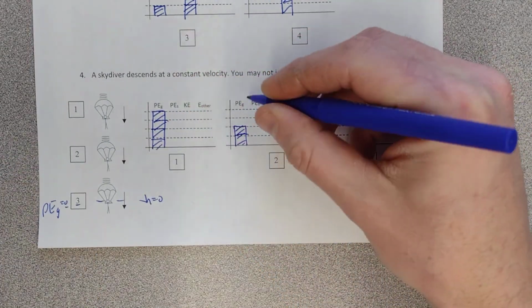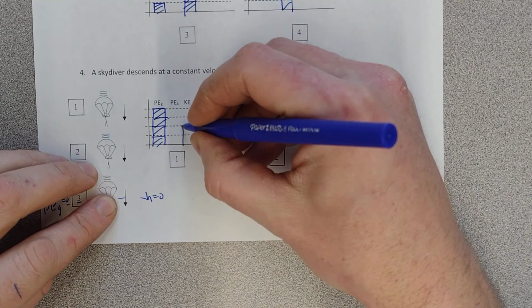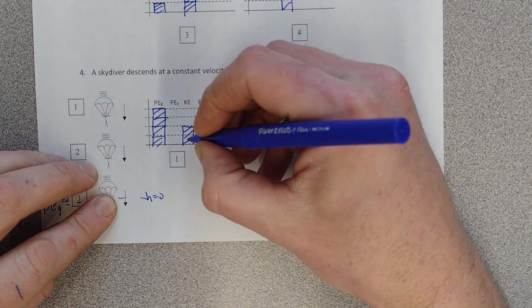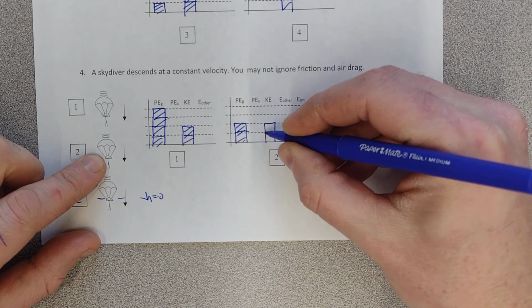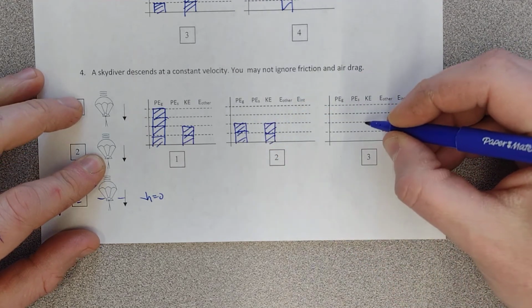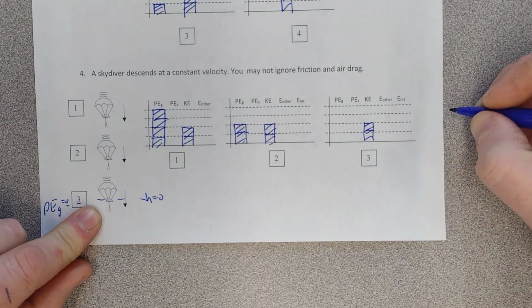No spring, so I can skip that bar. Kinetic energy, it's constant. Let's say it's 2 units of kinetic energy. Well, then it's also going to be 2 units here because it's the same speed. It's all the same speed.